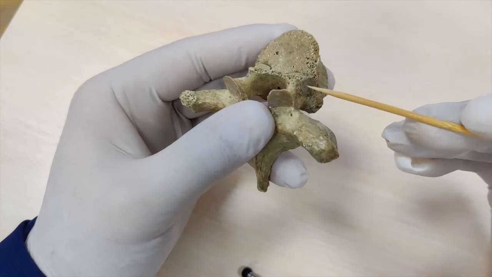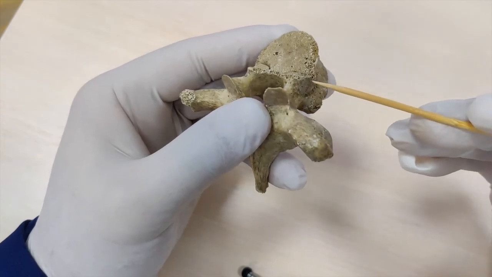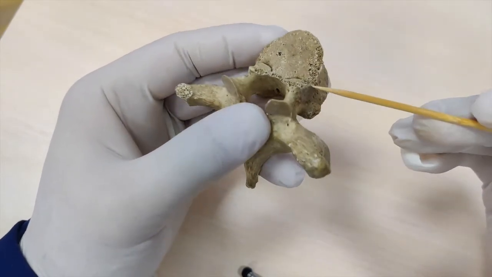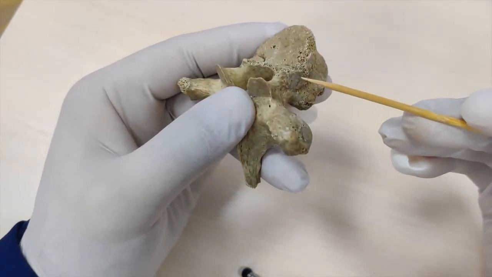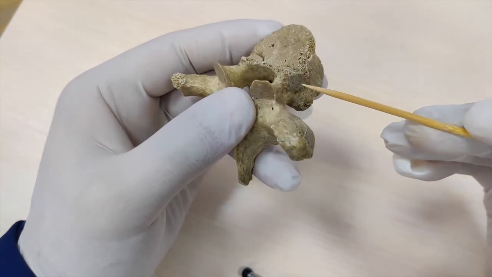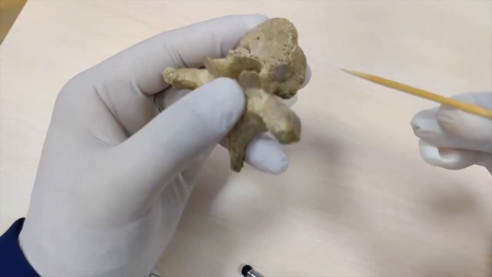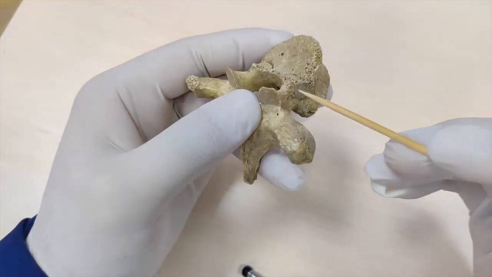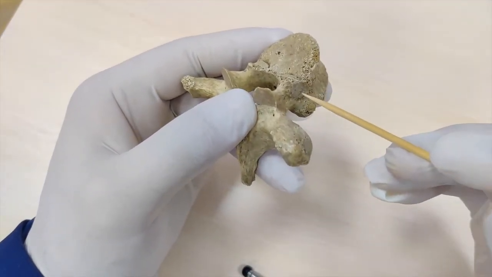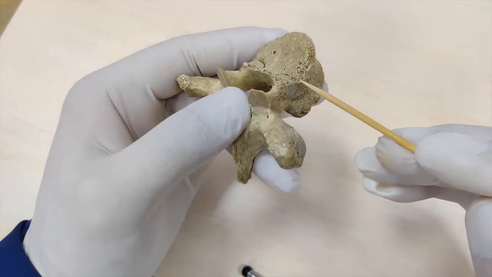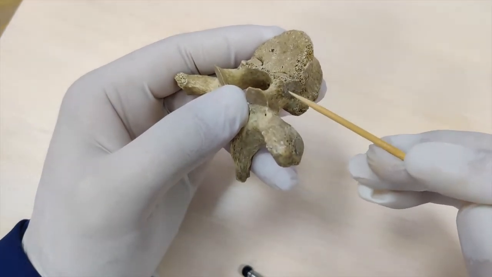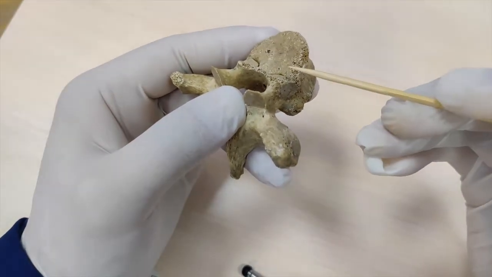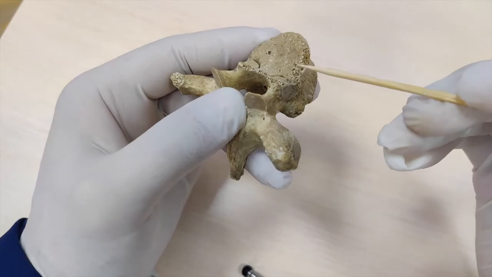For example, if this is the third thoracic vertebra, T3, the superior costal demifacet of T3 will articulate with the head of the third rib. But the head partially articulates with its own superior costal demifacet and partially with the inferior costal demifacet of the vertebra above.